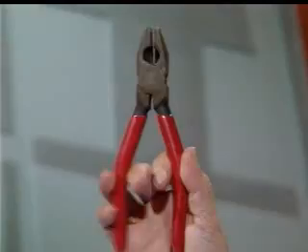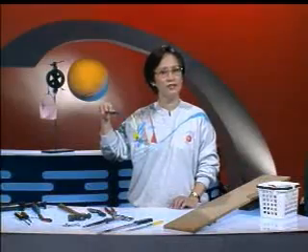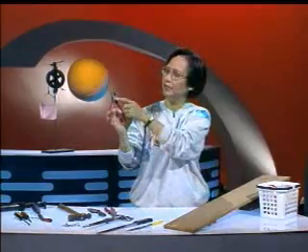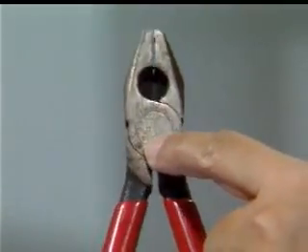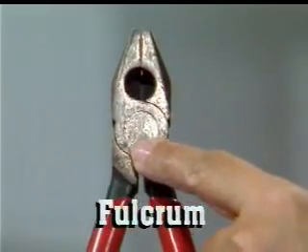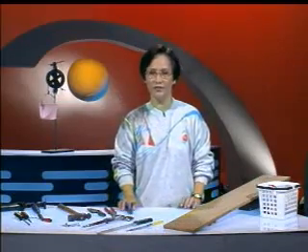Now, this is a pair of pliers. One of its uses is for pulling out small nails. As you can see, pliers have this pivoting portion or turning part, and this is called a fulcrum. The fulcrum is a part peculiar to levers, so we can say that this gadget, the pliers, is a lever.